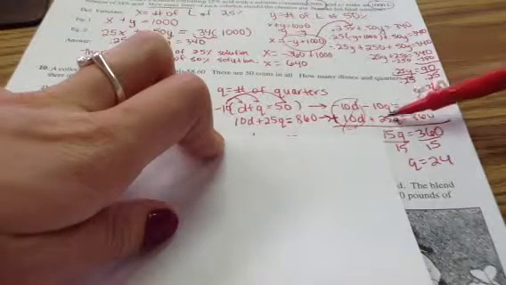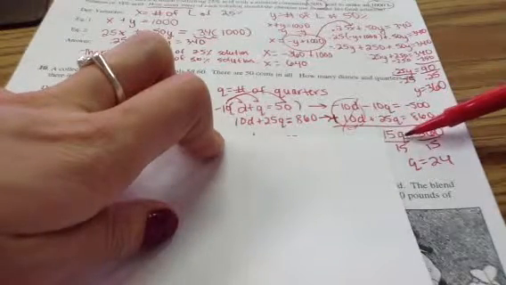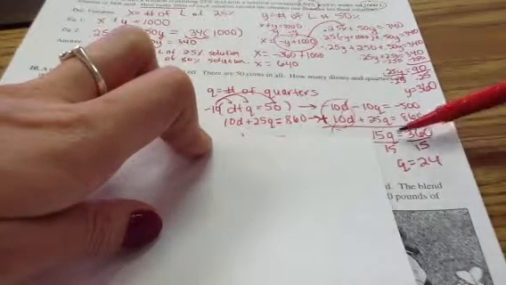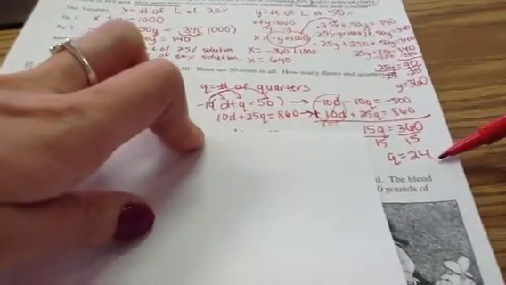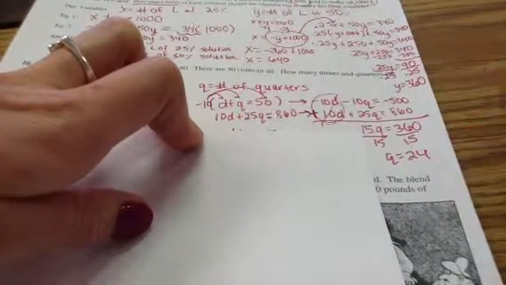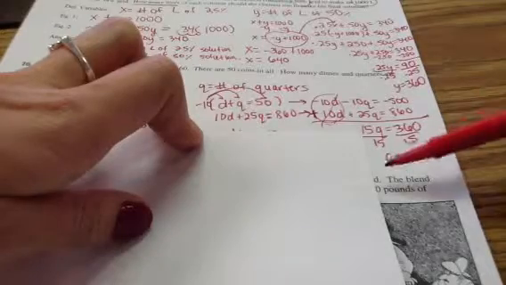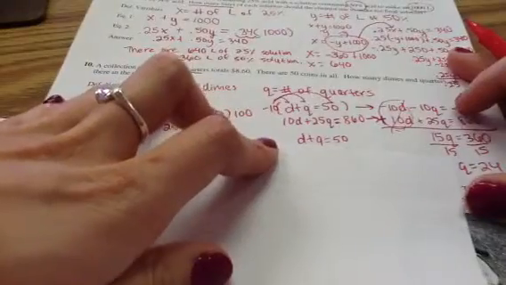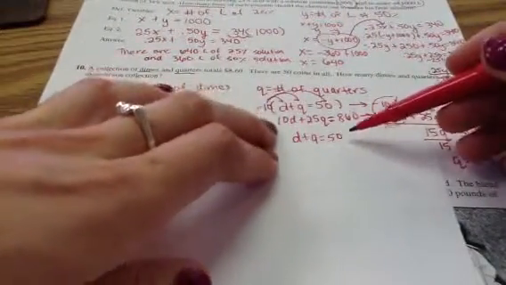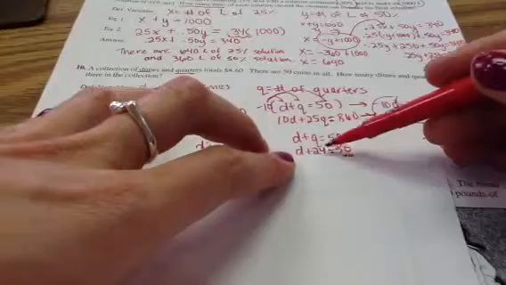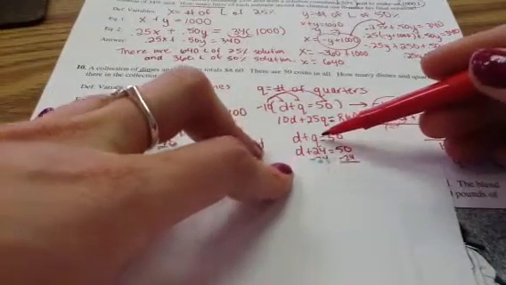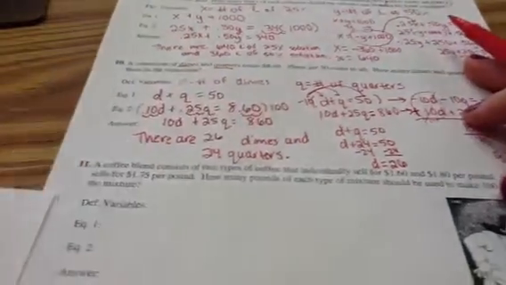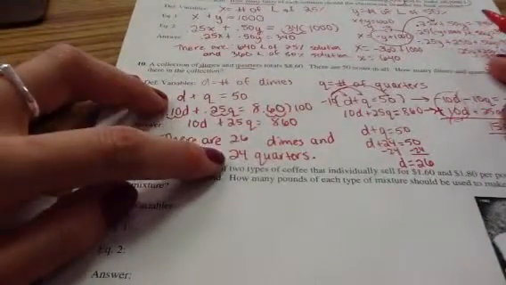Negative 10q plus 25q is 15q. Negative 500 plus 860 is 360. If I divide out the 15s, I get that q is 24. Now that I know that there are 24 quarters, I want to figure out how many dimes there are. And we have this other equation, d plus q equals 50 here. Now if q is 24, I plug in 24 as q, substitute that in, subtract 24 from both sides, and I get that d is 26, which means that there are 26 dimes and 24 quarters.